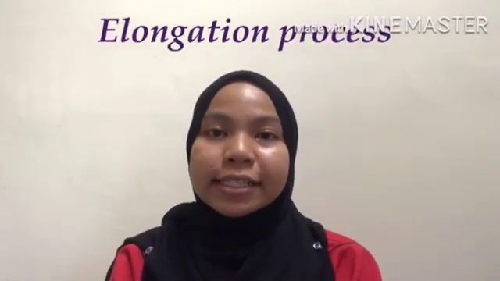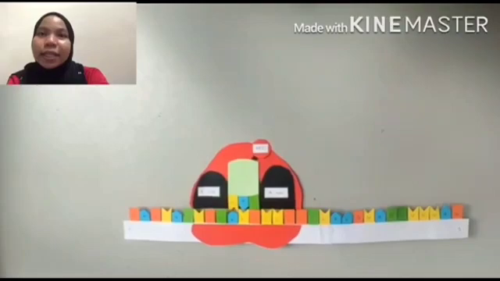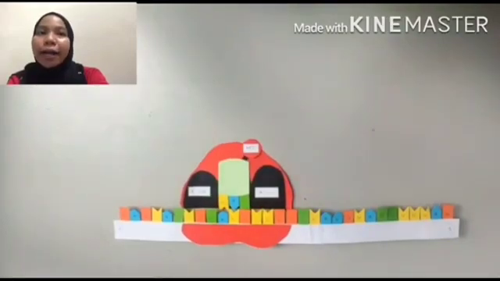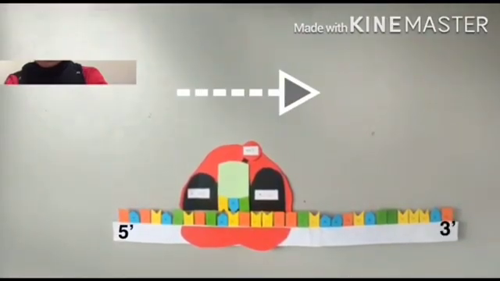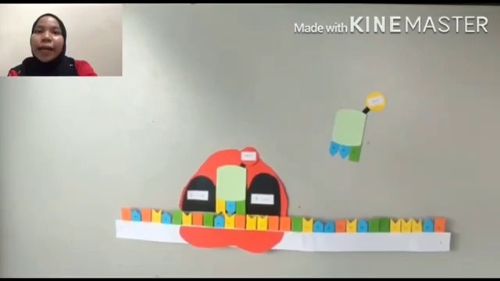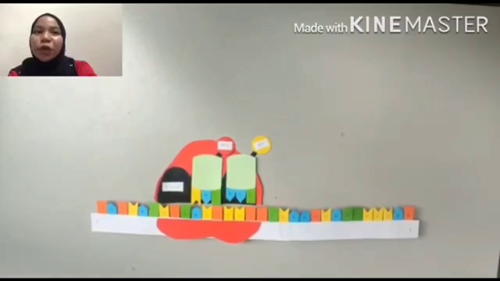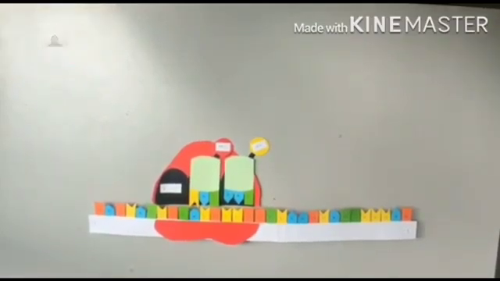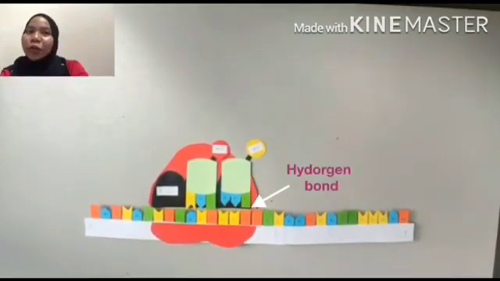In the elongation process, there are 3 stages, which are codon recognition, peptide bond formation, and translocation. In the codon recognition stage, the ribosome moves along the mRNA in a 5' to 3' direction. A new amino acid tRNA binds to the A site in the ribosome and is complementary to the codon in the mRNA. Then, hydrogen bonds are formed between the mRNA codon and the anticodon on the A site.